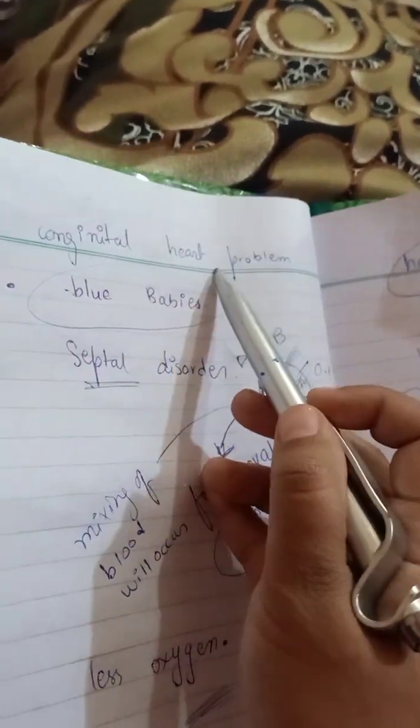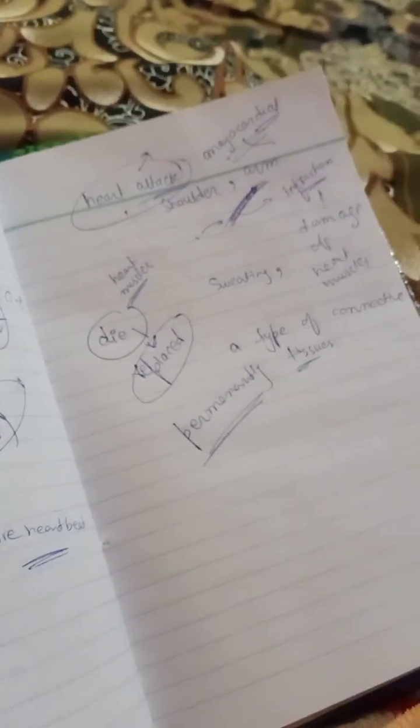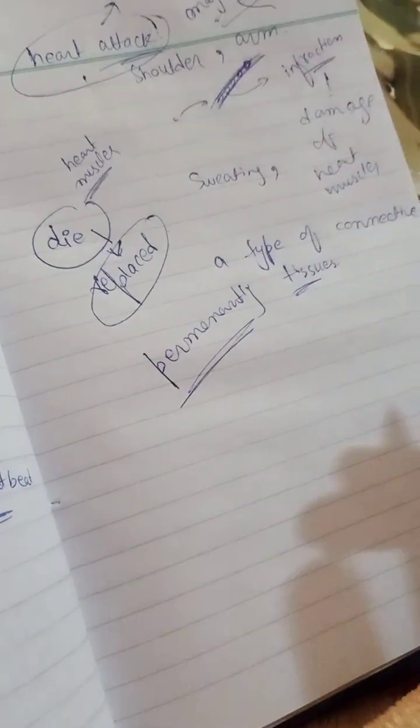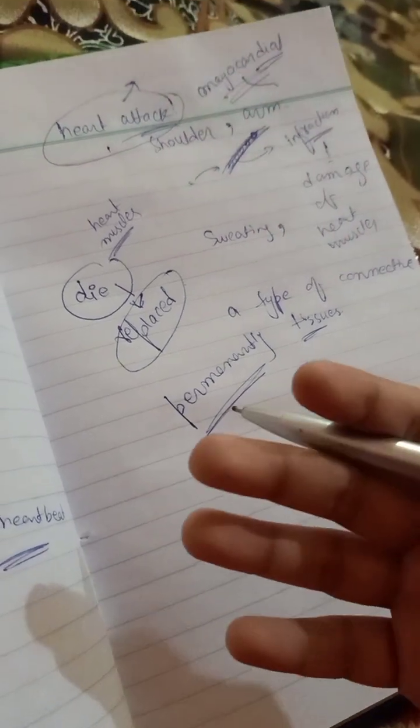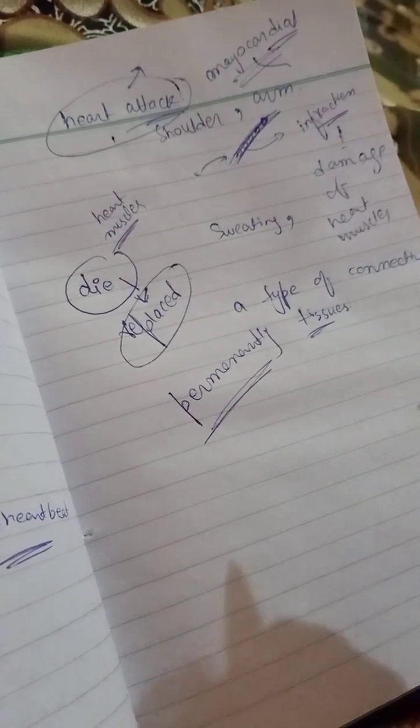And the congenital heart problem. Okay, in the next video we will discuss hypertension and hypotension. After that we will discuss the diagnosis of cardiovascular disorders.